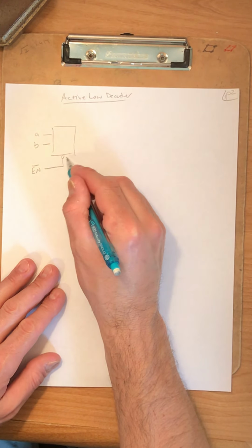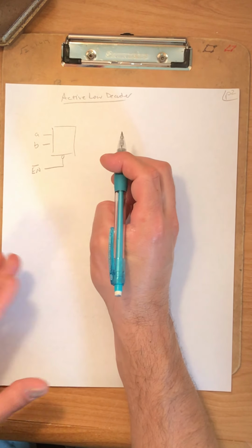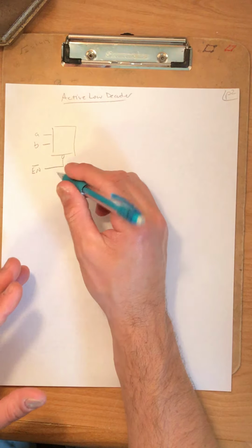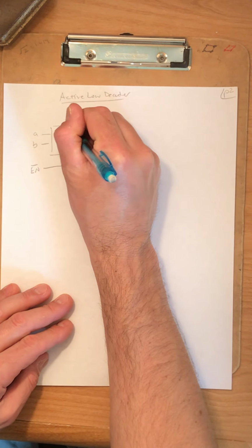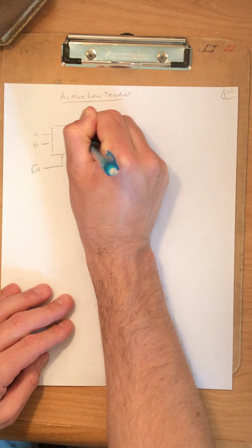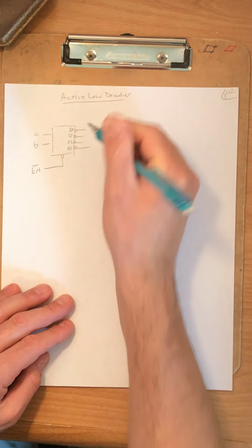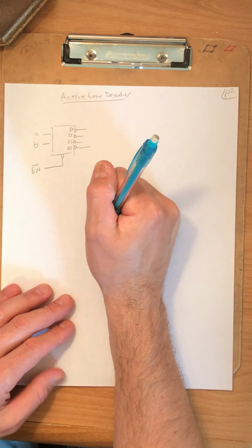So this is an active low enable. Again, you have both kinds. You can have an active high enable, which means a 1 enables it, or an active low enable, which means a 0 enables it. D0, D1, D2, D3. And because it's active low, we have a bubble here as well.